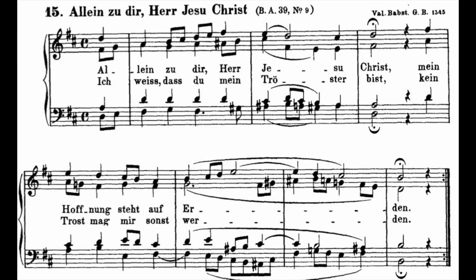Because the relationship between first degree and fourth is like dominant and tonic. It seems a conclusion. It's not a conclusion because it is on the second beat of the bar.